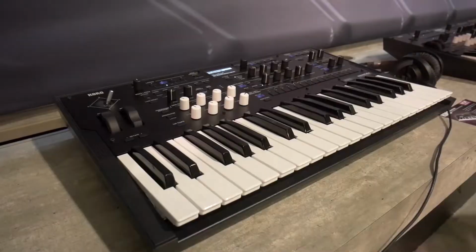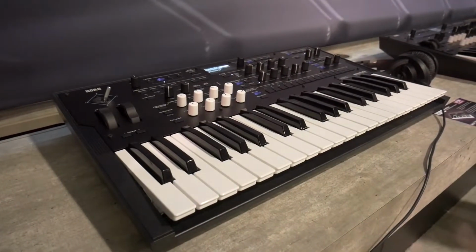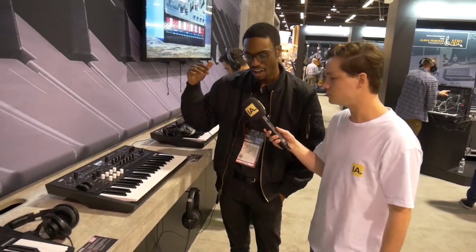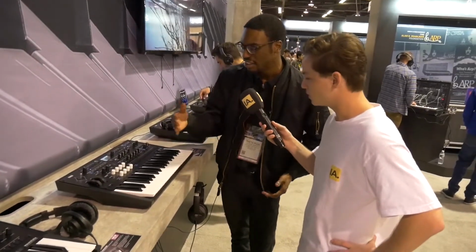NAMM 2020, and we're at the Korg booth with the new Korg Wavestate. What is it? So the Korg Wavestate is a brand new product out of Korg R&D in California. It's a sample-based synthesizer that hallmarks back to the old Korg Wavestation and the Prophet VS line of synths.